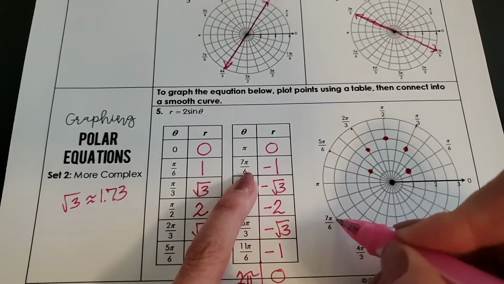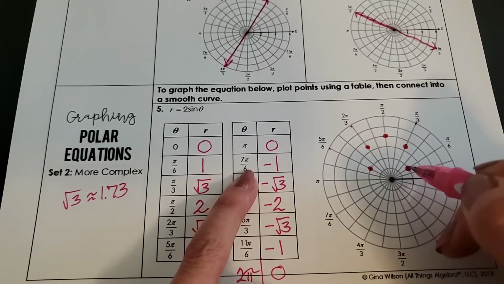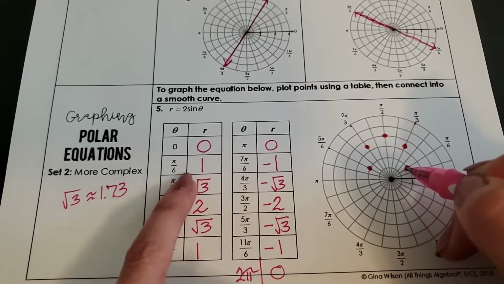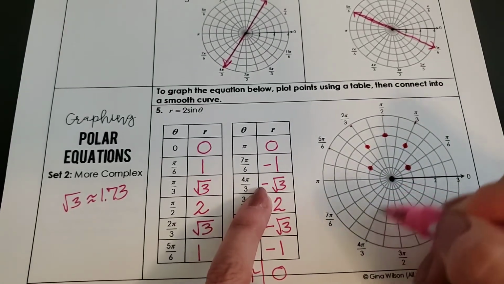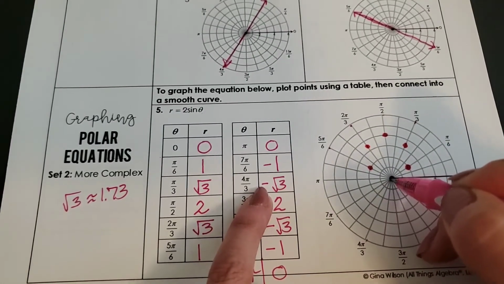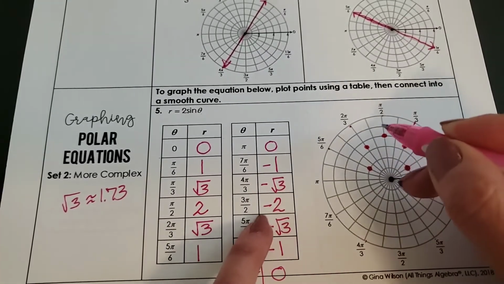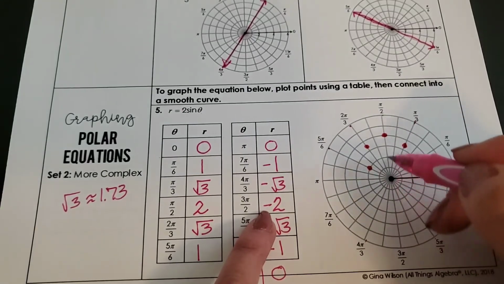So I'm at 7 pi over 6, but I'm going to go backwards 1. Notice that plots the point exactly on that pi over 6, 1 point. And then at 4 pi over 3, I'd be going back root 3. Well, that plots right there. And this point at the 3 pi over 2, negative 2, I'd be going back 2.